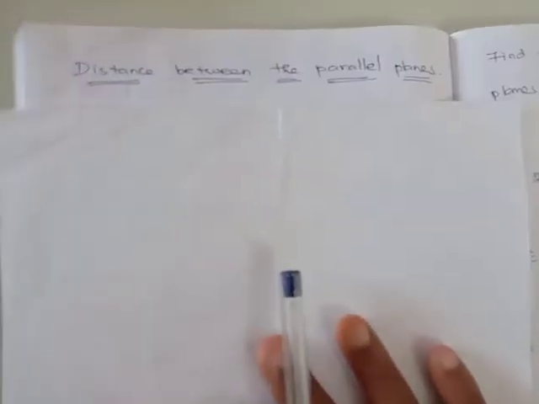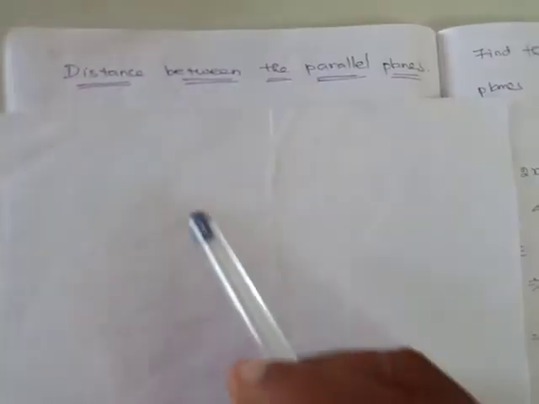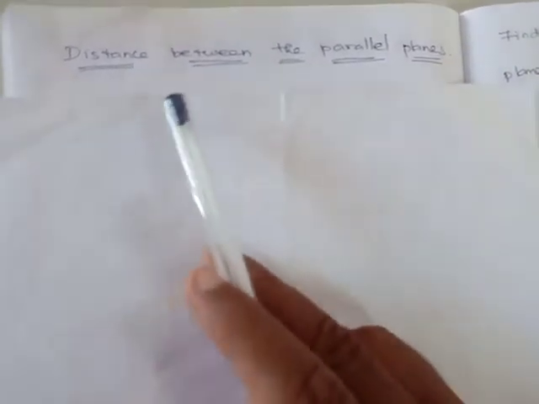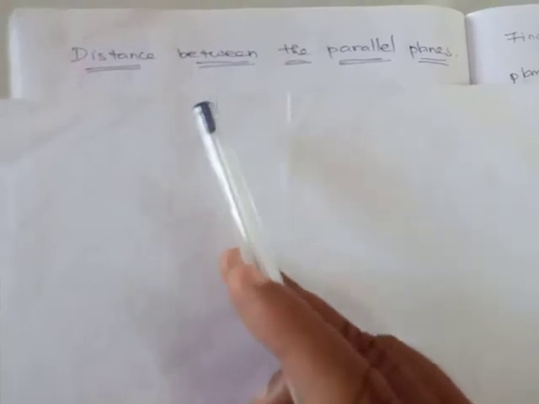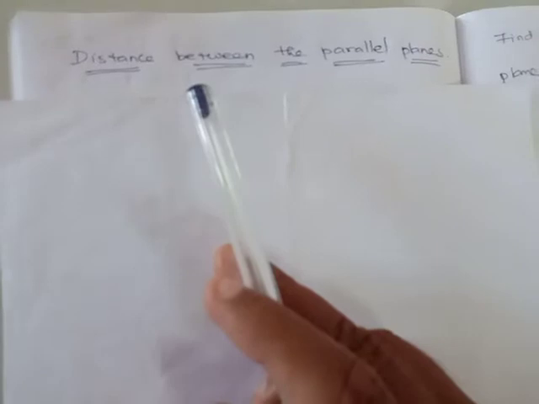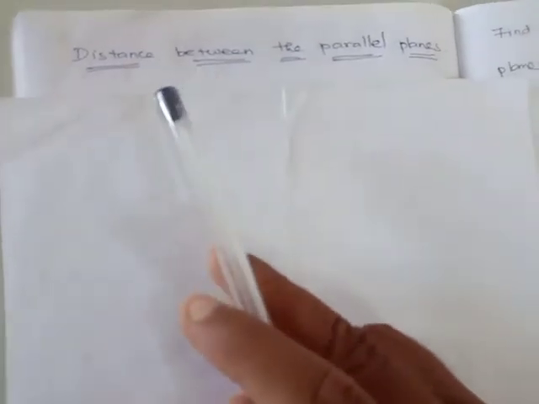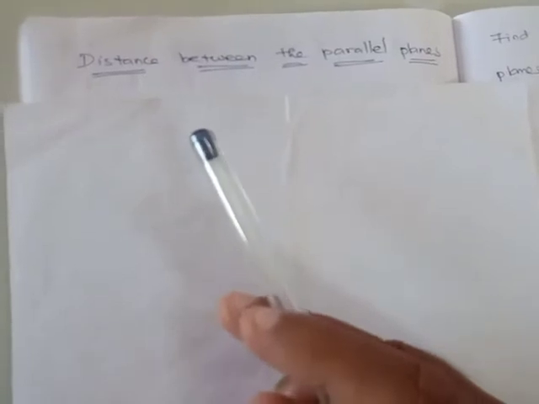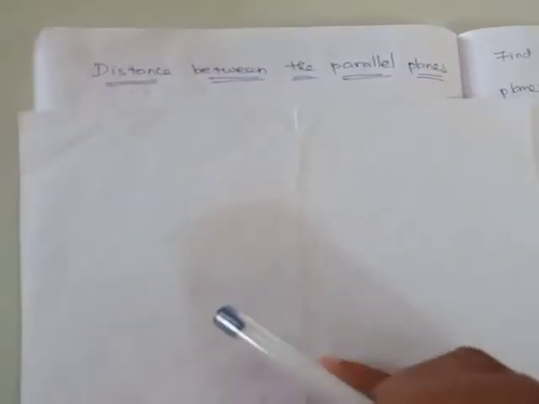Students, in this video we are going to learn how to calculate the distance between two parallel planes. We already learned the concept yesterday: when we want to find the distance between two parallel planes, we have to find one point on one of the planes. Then, the distance from that point to the other plane gives us the distance between the two parallel planes.